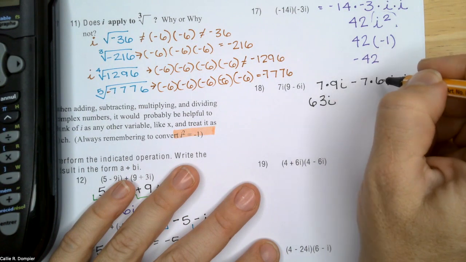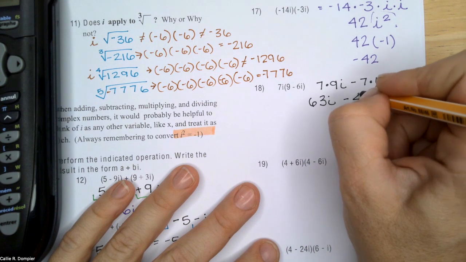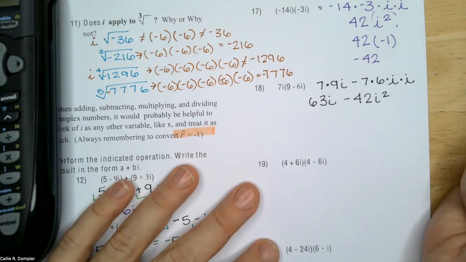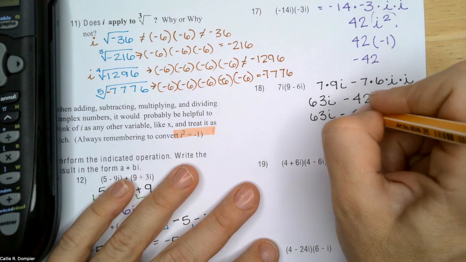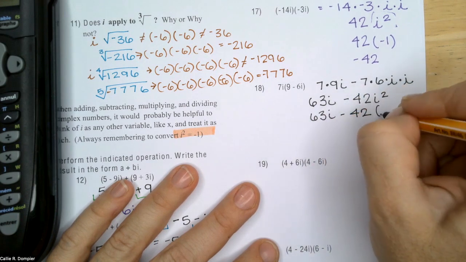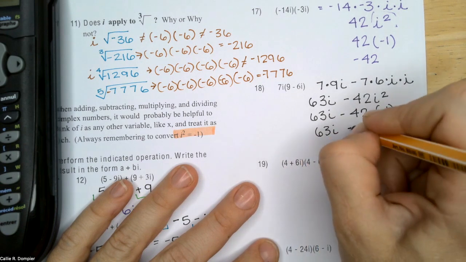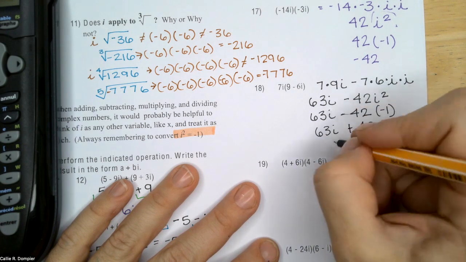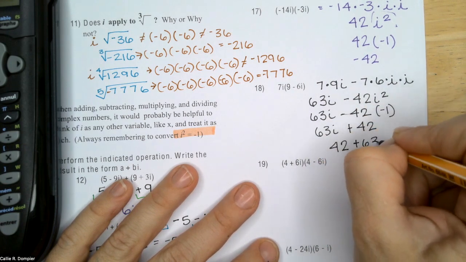And then 7 times 6 is 42 i squared. 63i just remains. Negative 42, but that i squared becomes a negative 1. So it's 63i plus 42, because a negative 42 times a negative 1 is a positive 42. And we're going to switch places. 42 plus 63i.